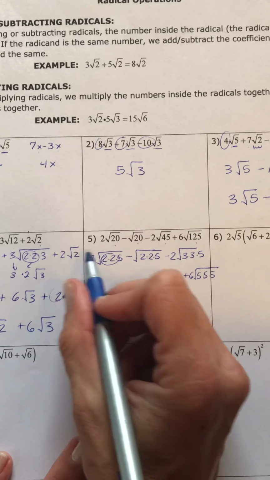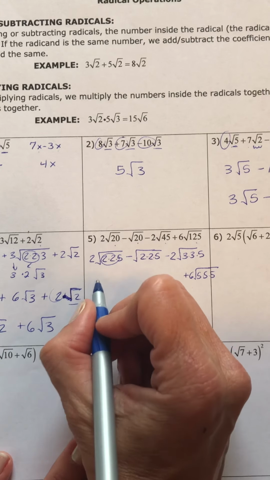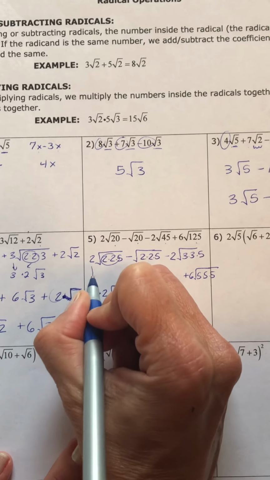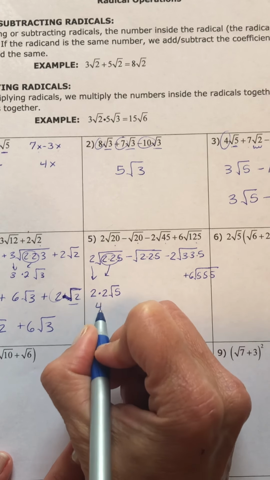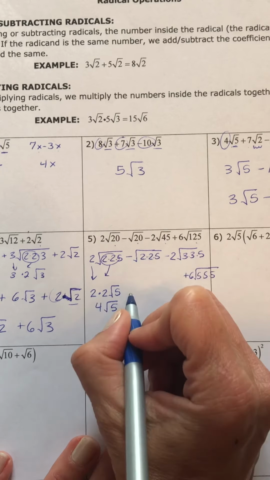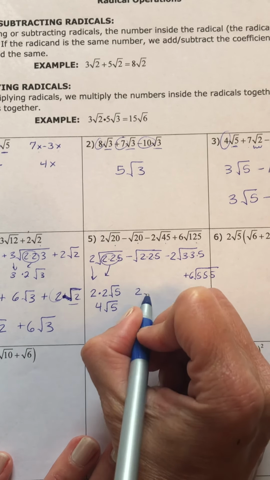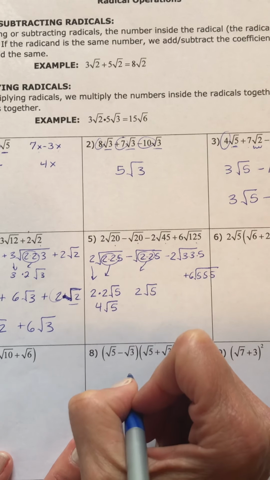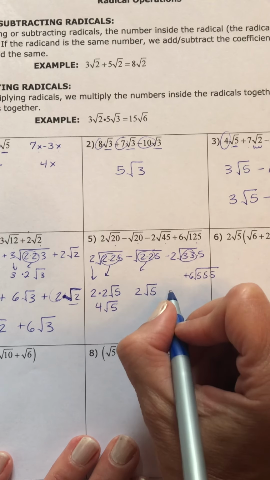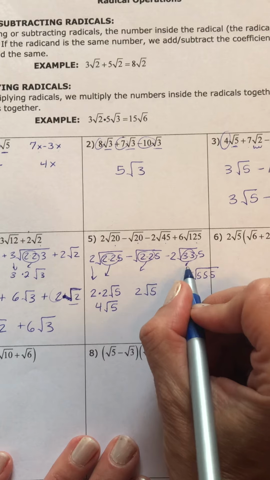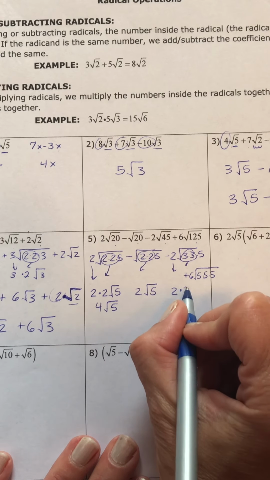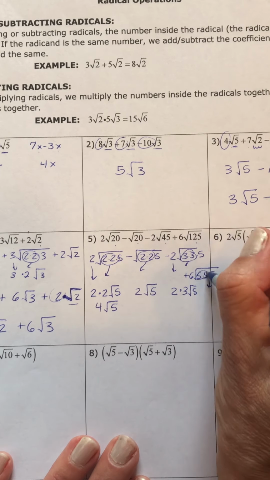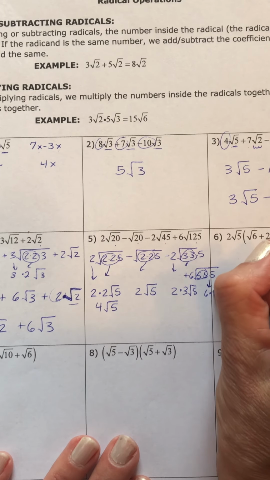So I simplified, or I broke it down into its prime factorizations. This first one becomes 2 times 2 radical 5, this 2 and that 2, 4 radical 5. This one becomes 2 radical 5. Pair of 2's comes out as a single, and the other 5 stays under. This one simplifies. There's a 2, and the 3 comes out, radical 5, and this one simplifies to 6 times 5 radical 5.